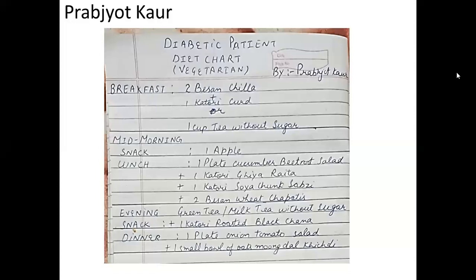Apple can be had, diabetic people can have apple. Some fruits are there which diabetic people can't have, like custard apple and all that has to be avoided. Low glycemic index fruits they can enjoy. Calories would be almost around 1600 here, 1500, not more than that. She has not mentioned it.